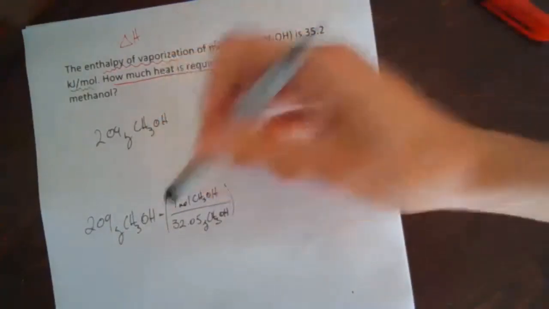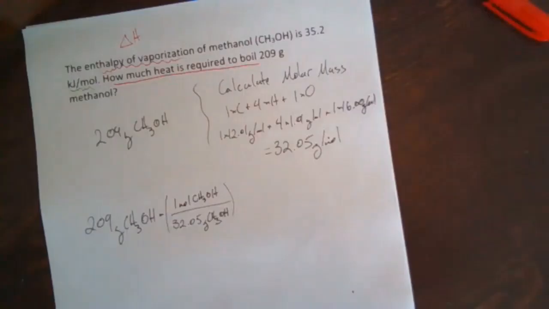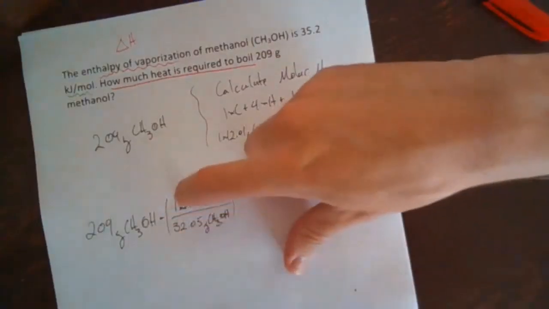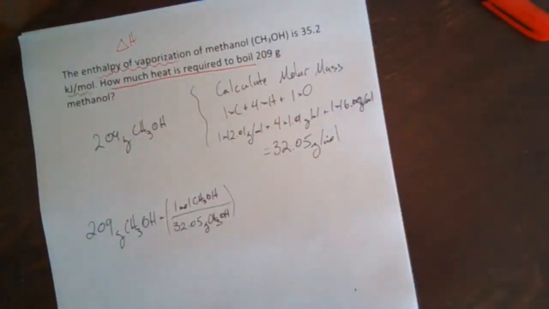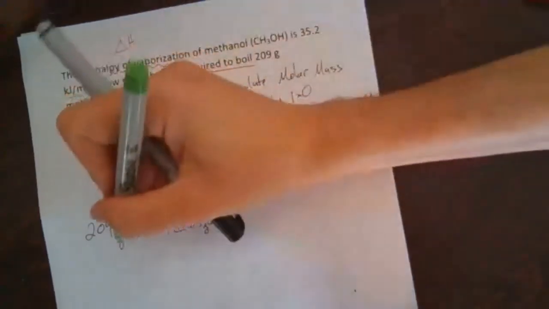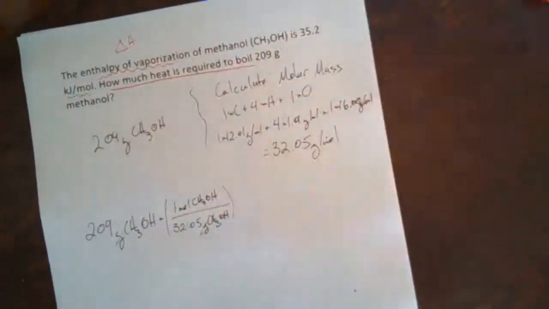It has an infinite number of sig figs because it is exactly 1 mole of CH3OH has a mass of approximately 32.05, or a rounded or an inexact mass of 32.05. So this would have 4 sig figs. That has infinite. We just don't worry about its sig figs. So we've canceled out our grams. If we evaluated this, this would give us the moles of methanol that we have.